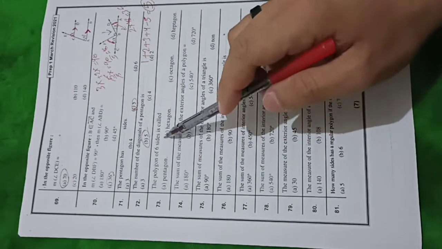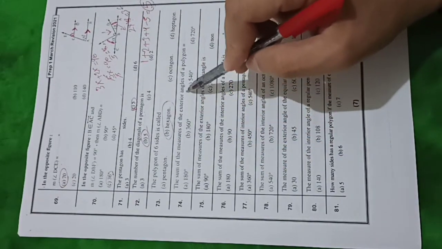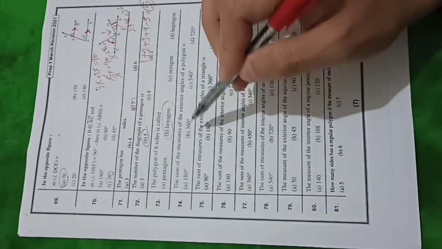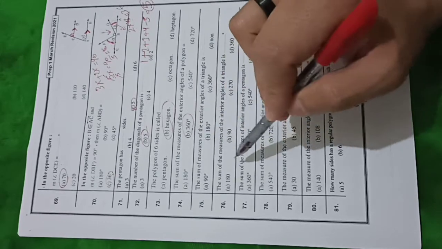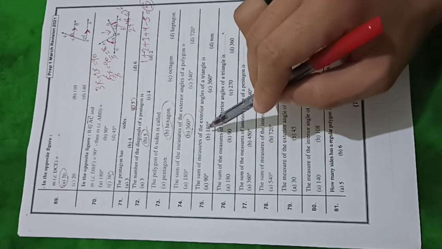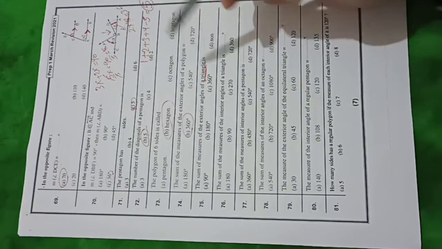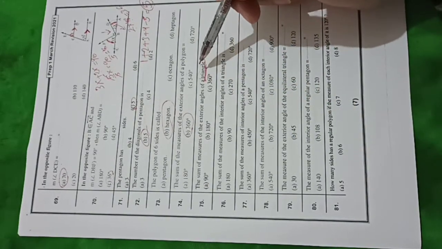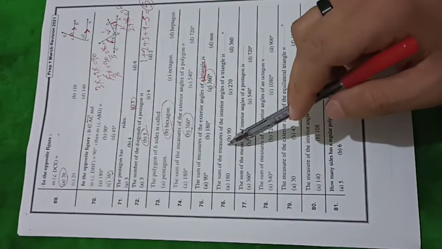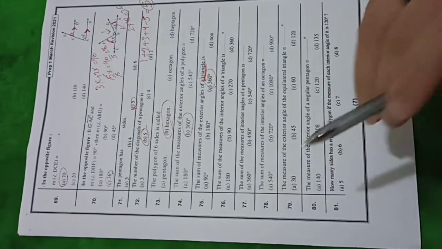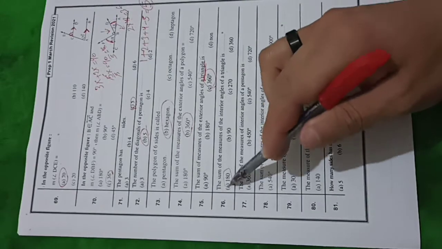The polygon of 6 sides is called a hexagon. The sum of the measures of the exterior angles of any polygon equals 360. The sum of the measures of the exterior angles of a triangle is no different, the same: 360. The sum of the measures of the interior angles of a triangle equals 180.